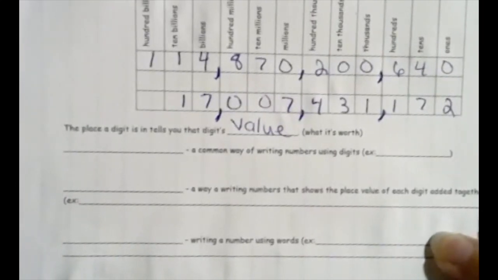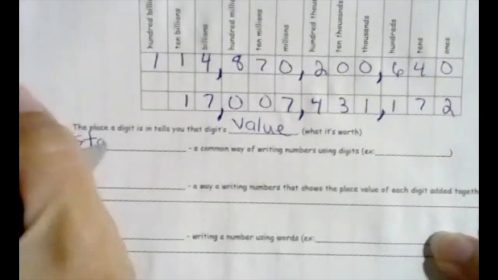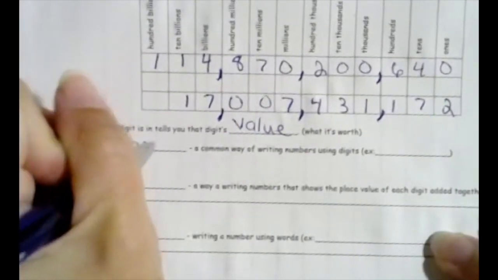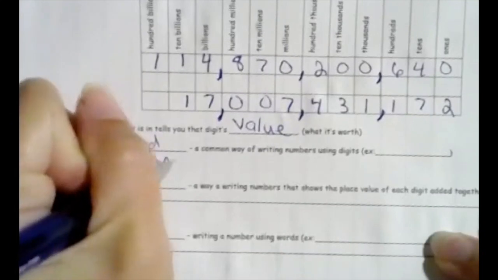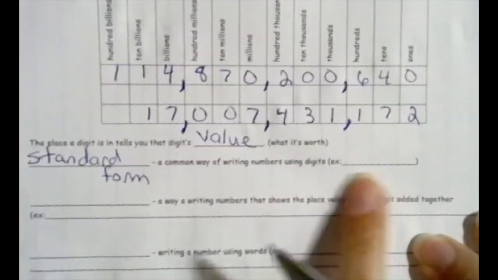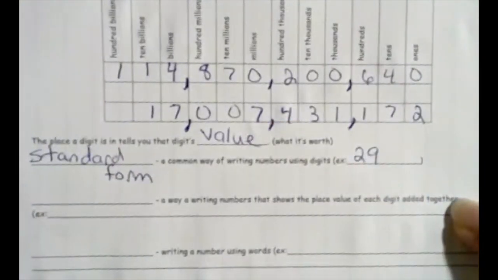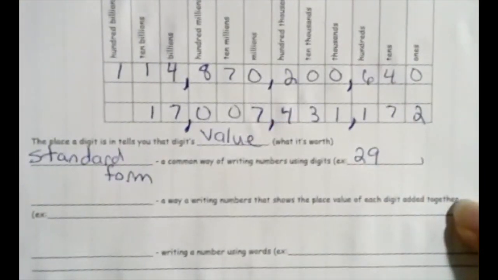The second one says a common way of writing numbers using digits. That is called standard form. Standard form. My line is a little too short. Standard form is just the regular common way to write them. They gave you an example right here. So I used the example 29 earlier. Let's stick with that. So 29. That's the regular way you write the number 29.